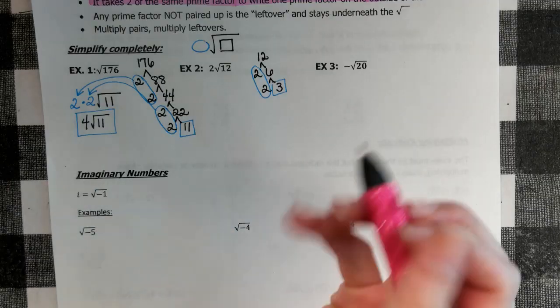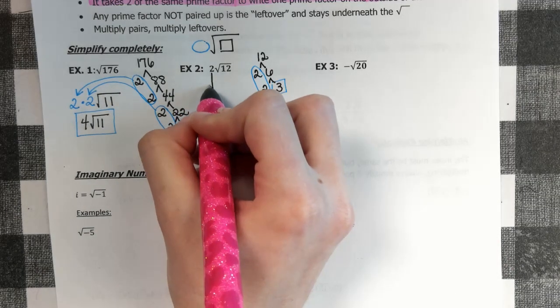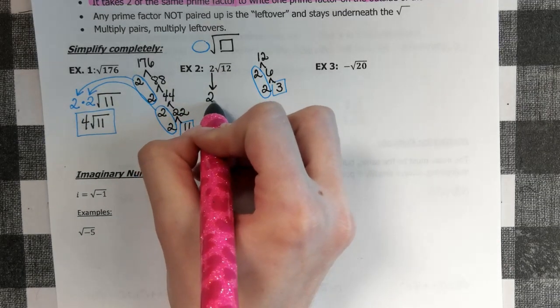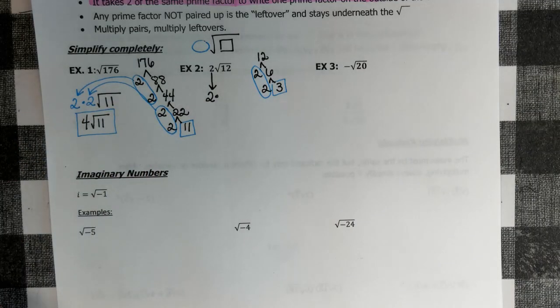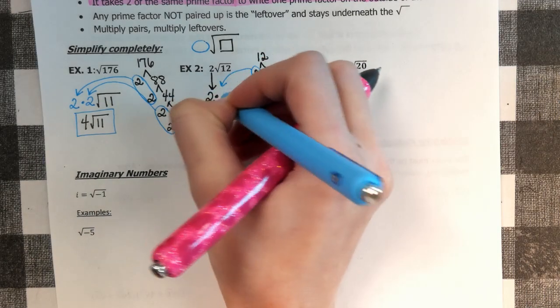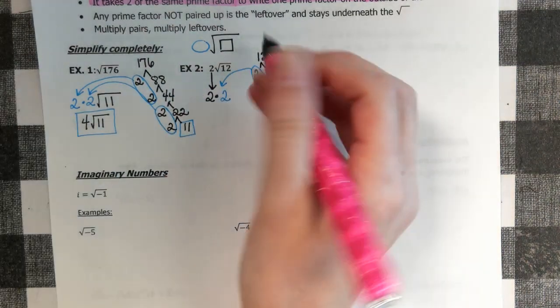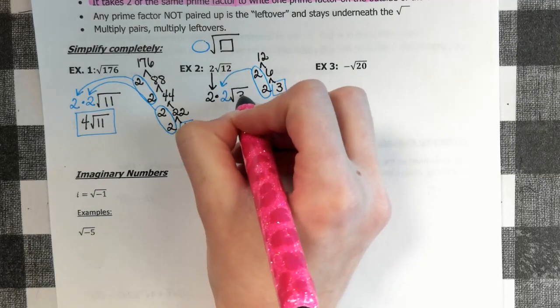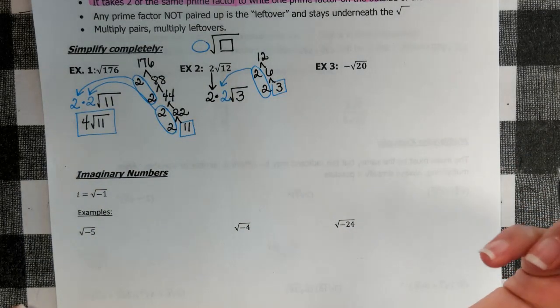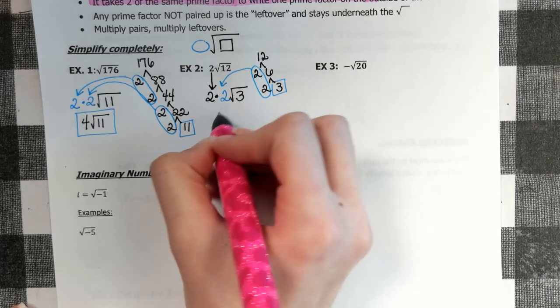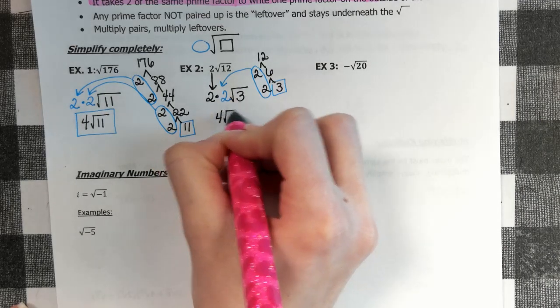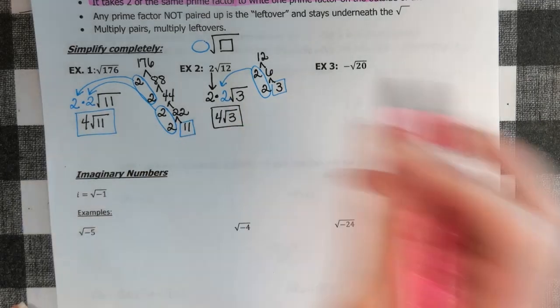Now the 2 that I have with my problem, I already bring that down. That is a common mistake, not bringing that down, and that will cause you to lose points. Then I take the 2 from my prime factor tree, and my 3 is left under the radical. So my final answer should be what? 4 square root of 3.